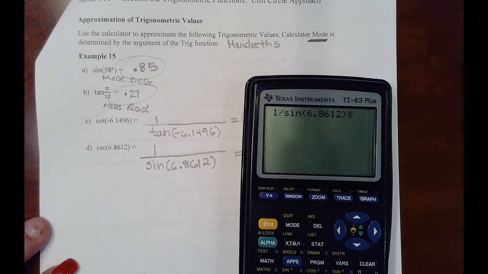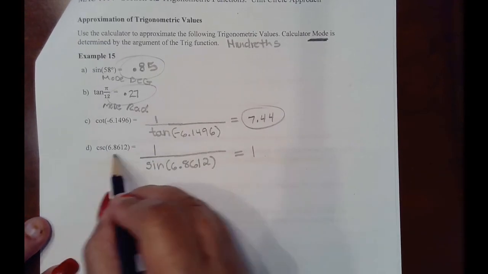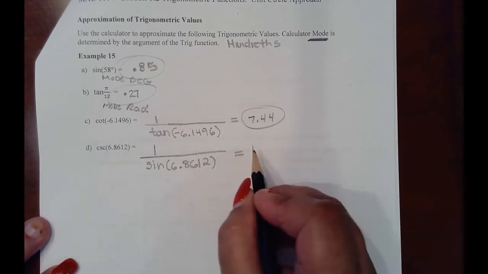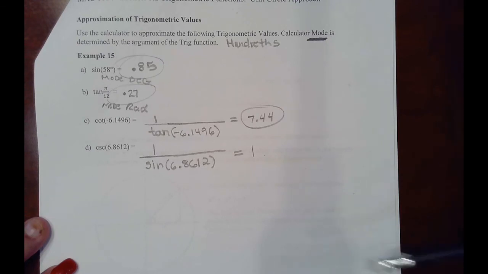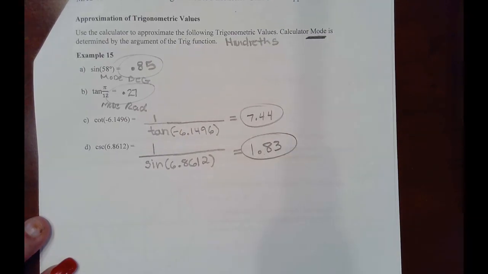Close that up. And we have 1.83. And that is the cosecant of 6.86. That's equivalent to this, 1.83. Okay, that concludes section 6.2.